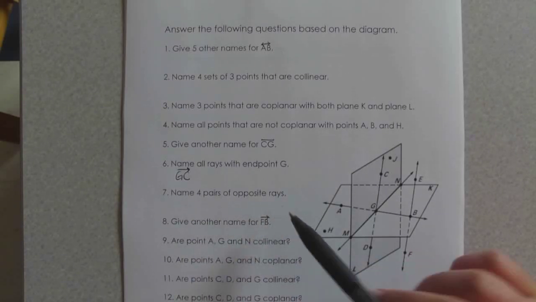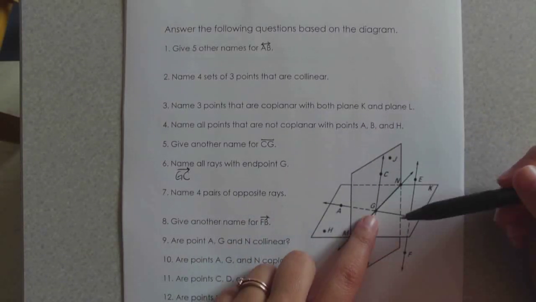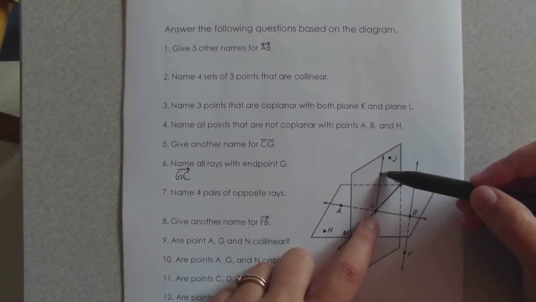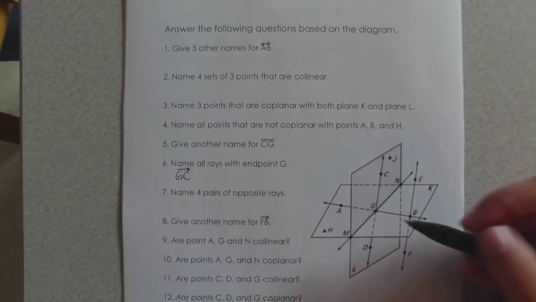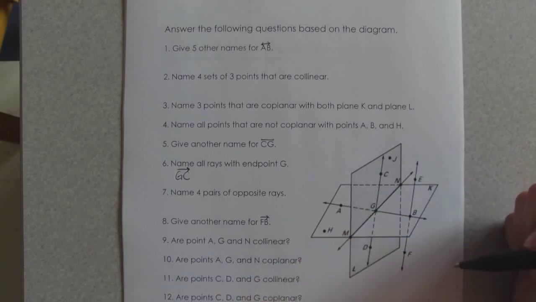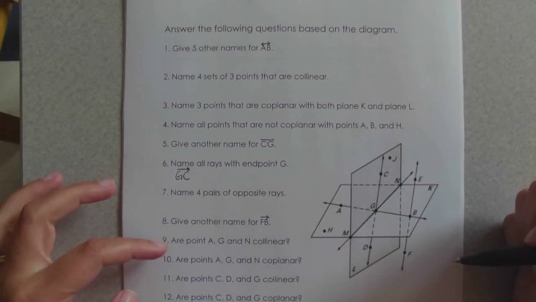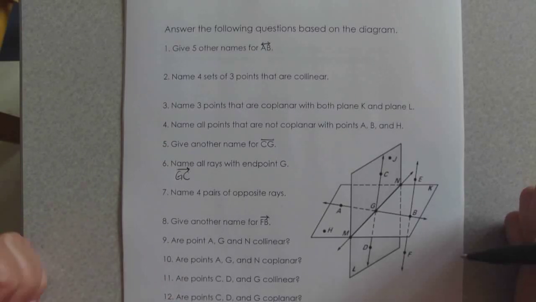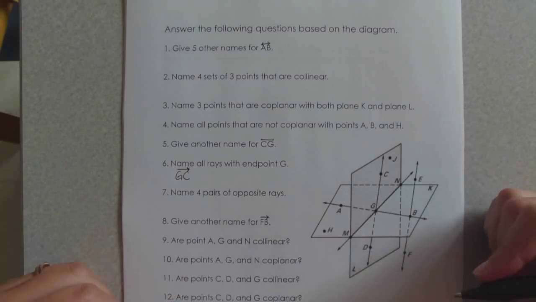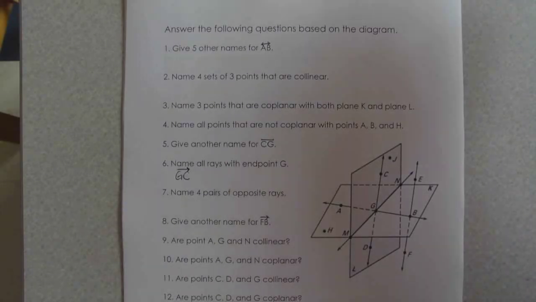4 pairs of opposite rays. For an example of that, GC and GD would be opposite rays because they start at the same point but then go in opposite directions. Okay, you can figure that out. And I think you should be good to go. So finish all 16 questions, and then you can check the answer key or we will go over them in class. Thanks for watching.